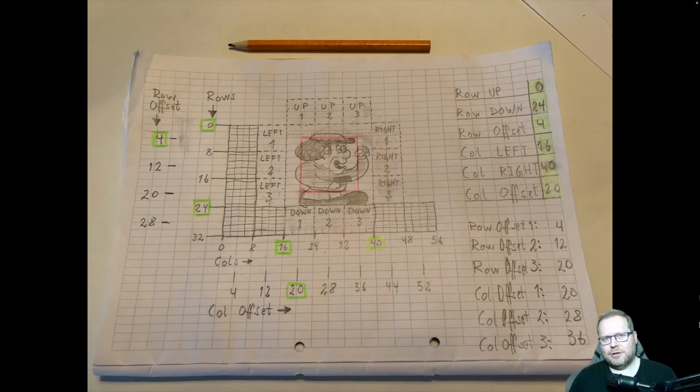So I've started by showing you a drawing here that I made a few years ago. This was actually a drawing that I made when I was planning how to do character collision for my game. And as we can see here, I don't know if you can see it very well, but I've divided it into different sections.